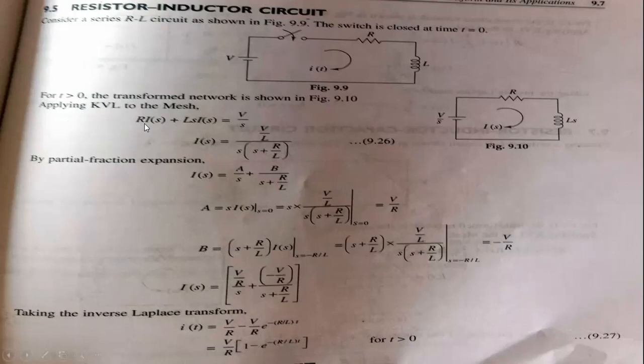Okay, so for the R, V is equal to IR. So I, that is nothing but I of S. What is the R? R will be along with that. What is the L? L into, again the LS is there. So see here, the LS dot of I of S.